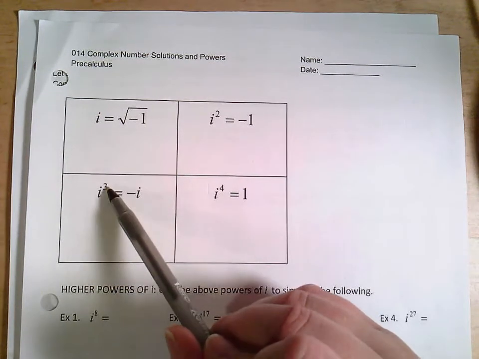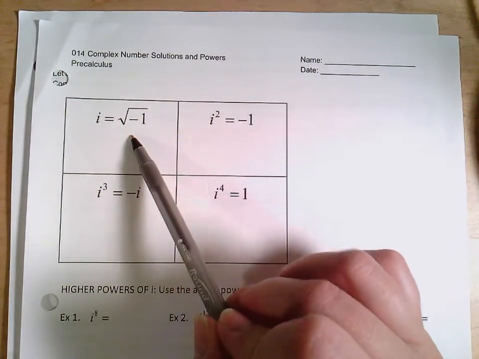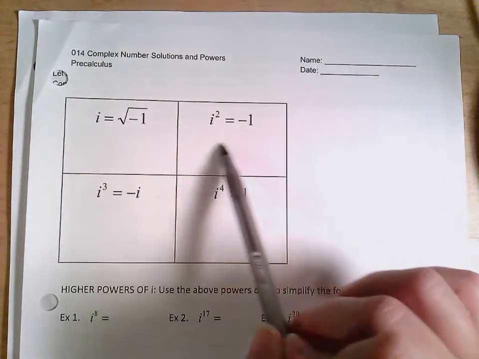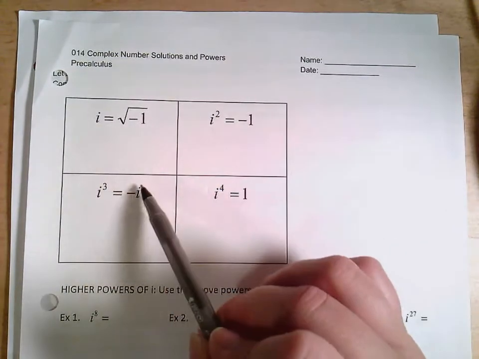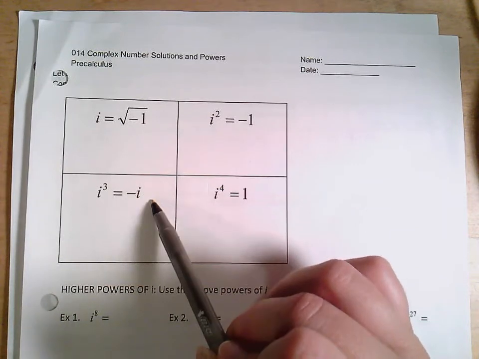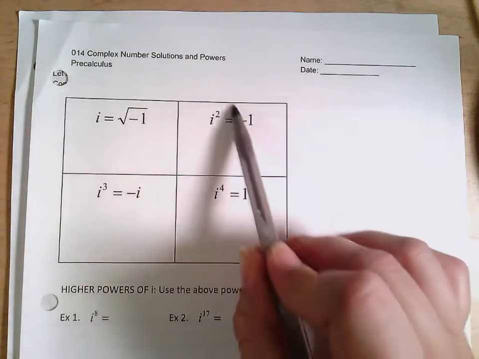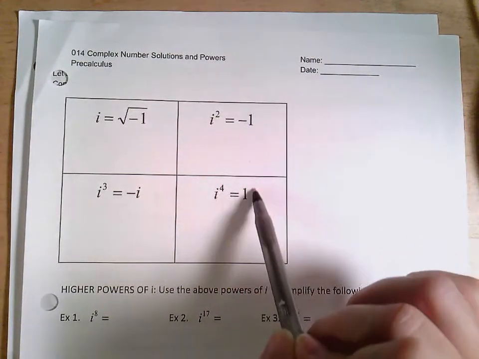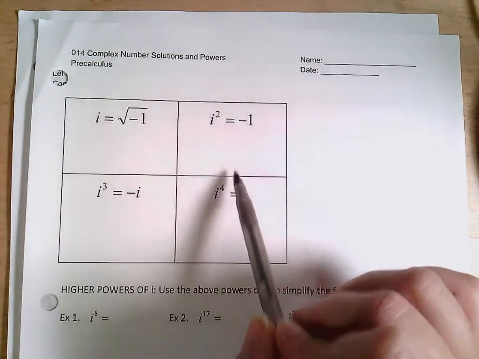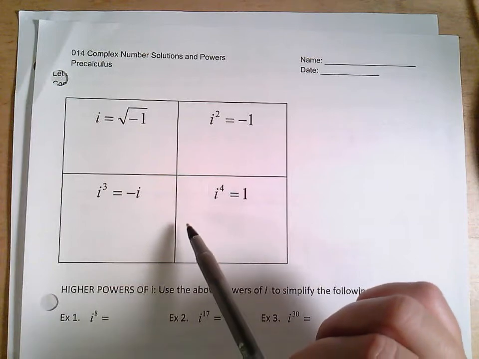If you have I cubed, you're really multiplying this first box, I, times this second box, I squared. Well, I times -1 is -I. And if you're thinking about I to the fourth, isn't that just I squared times I squared? And -1 times -1 is 1. So when you go further than these four boxes, it's kind of like a circle repeating itself.